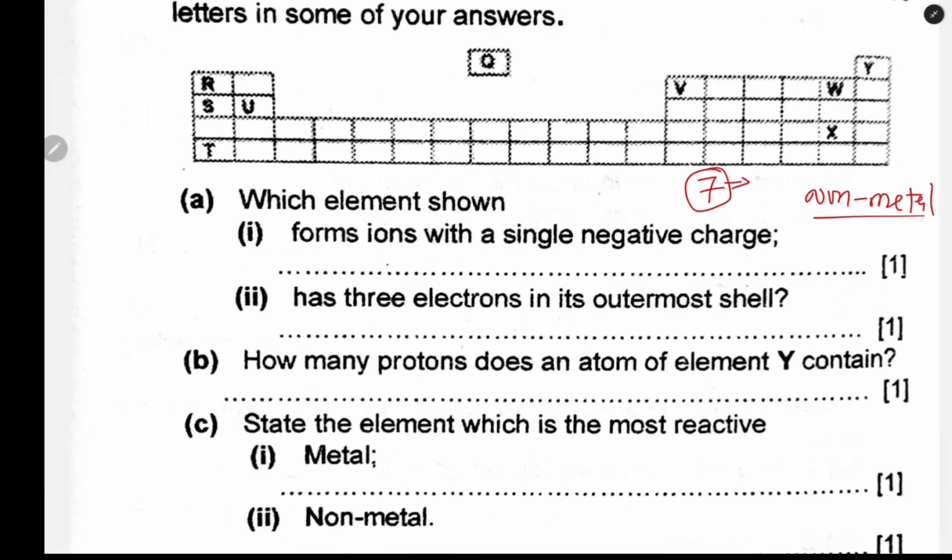And looking at the group, this is group 7. So you are looking for the element that is found in group 7. So the one that forms an ion with a single negative charge is W and X. Is it W and X? Yes, because this belongs to group 7. If we are to count 1, 2, 3, 4, 5, 6, 7. You do not count this. This is just the transition.